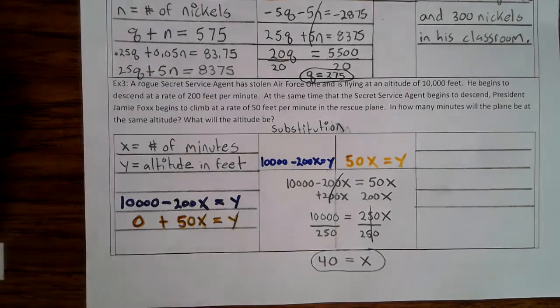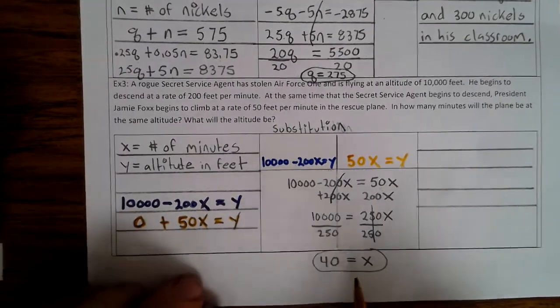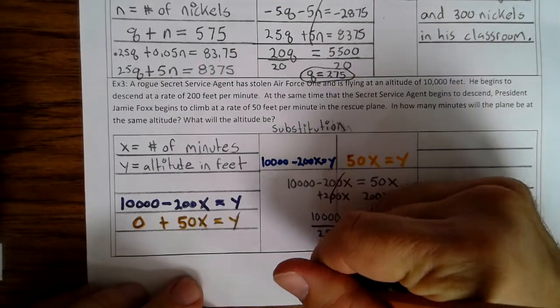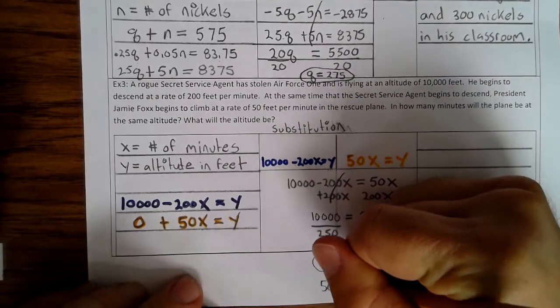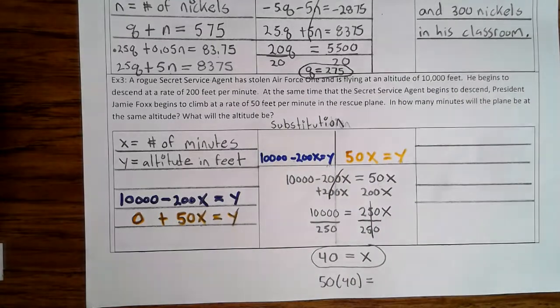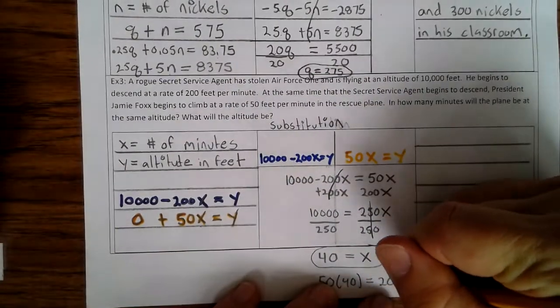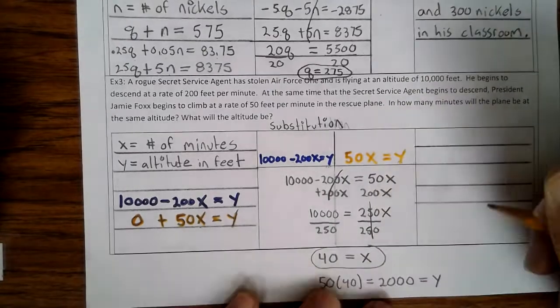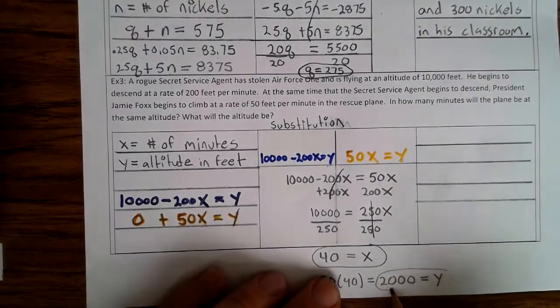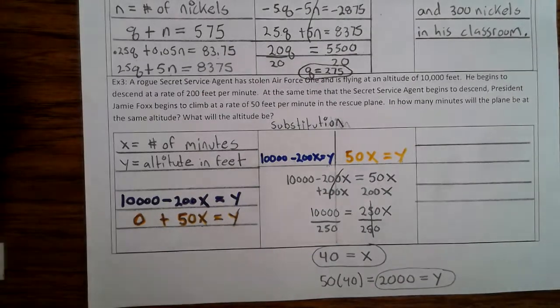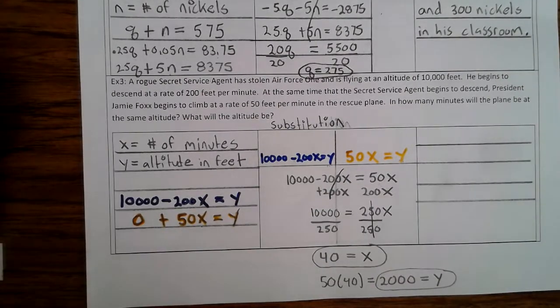Okay. Then define y. It's real simple. Plug 40 into here. So 50 times 40 is 2,000, which equals y. So the question asked, in how many minutes will the plane be at the same altitude? What will the altitude be?